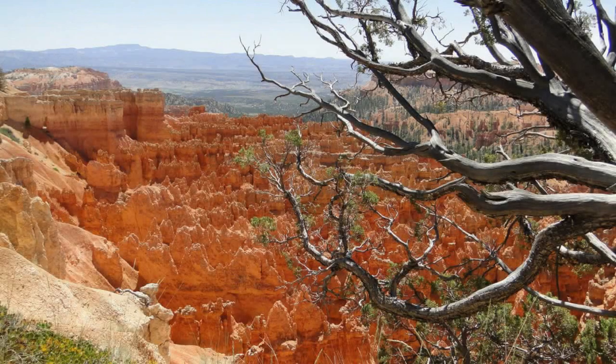This is Bryce Canyon in the state of Utah. Canyons are formed by erosion, waterways taking away the soil, the sand, over the years.